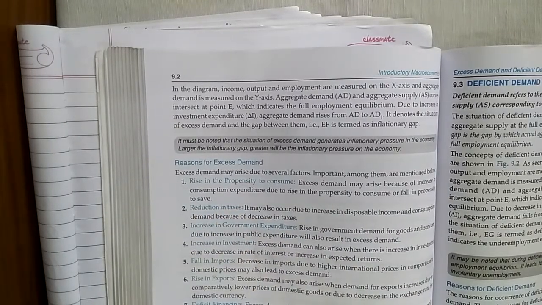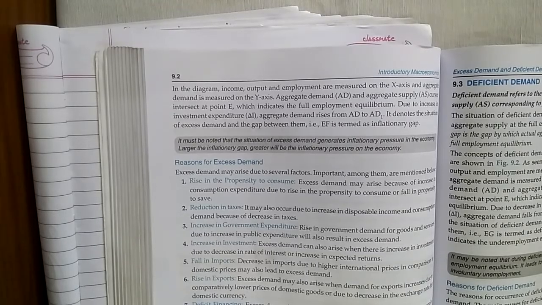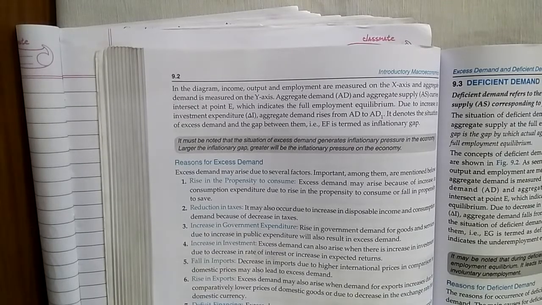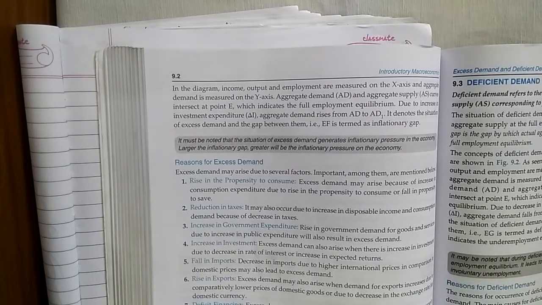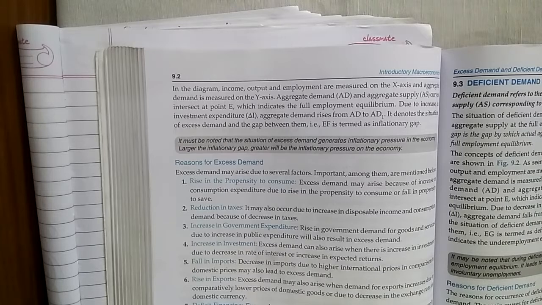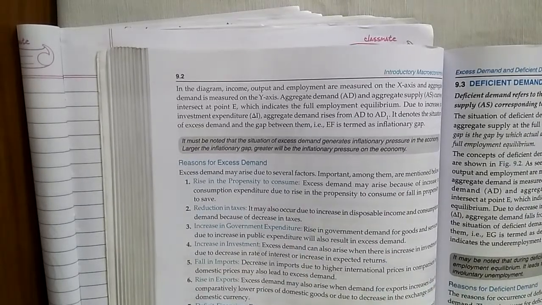Reduction in taxes. Suppose a person A is earning rupees 10 lakhs in a year. Income tax he is paying, suppose, 25%. So 25% of 10 lakh is 2 lakh 50,000. So he remains with 7 lakh 50,000 for his personal consumption, fine, to dispose of in the market. But what if the taxes reduce and he has to pay only 10% on 10 lakh rupees, that is 1 lakh. So he is left with 1 lakh 50,000 more income that he will ultimately consume. So reduction in taxes will increase the purchasing power of that particular consumer.